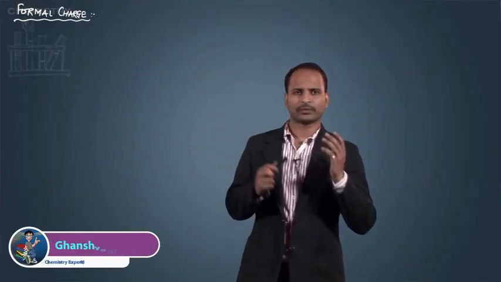Next is formal charge. In the case of polyatomic ions, polyatomic ions means ions which are carrying a charge. We consider that whatever charge is present in a polyatomic ion is present on the whole molecule, meaning there is no individual charge on the atoms. However, we can calculate the charge present on each atom in a molecule, and that charge is called the formal charge. So what is formal charge?